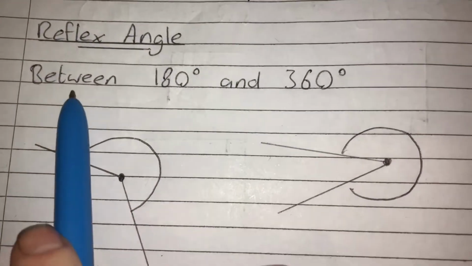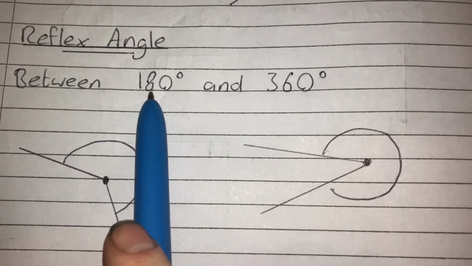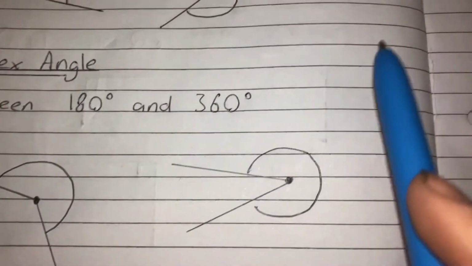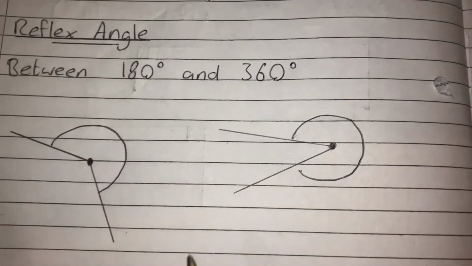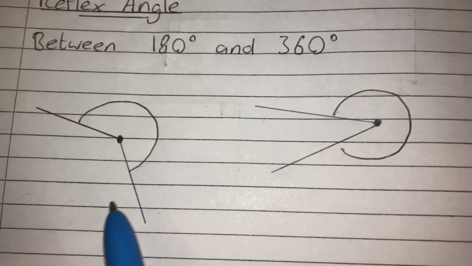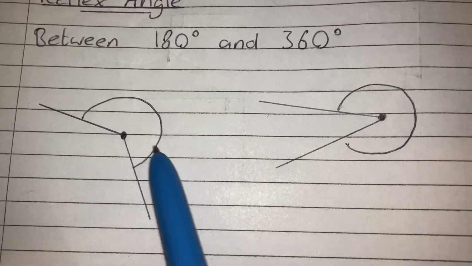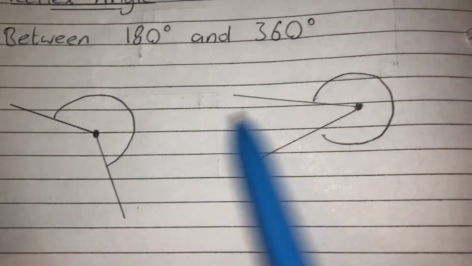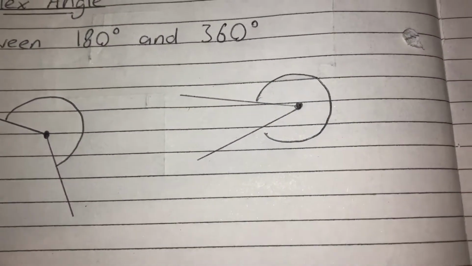Larger than a straight line is what's known as a reflex angle. So this is an angle that is between 180 degrees, a half turn, and 360 degrees, which is a full turn, and we'll come to that in a wee second. 360 degrees being a full turn, you end up back in the same position. So again, say if there's a line here that's a half turn, we went further than that, and the same with over here.